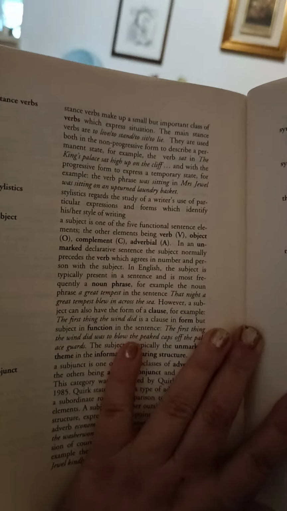Stance verbs make up a small but important class of verbs which express posture or position. Stance verbs are to live, to stand, to sit, to lie. They can be used in a simple form to describe a permanent state. For example, the verb "sat": "The king's palace sat high up on the cliff." And in the progressive form to express a temporary state, for example, the verb phrase "was sitting": "Mrs. Joe was sitting on an upturned laundry basket."